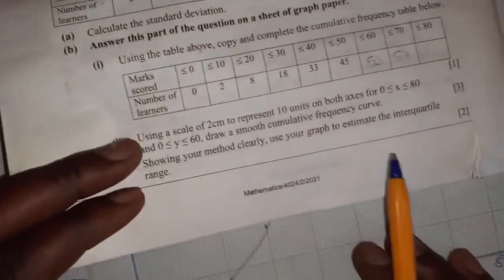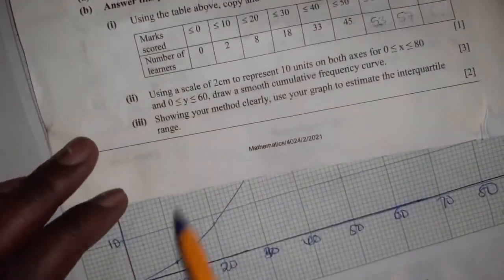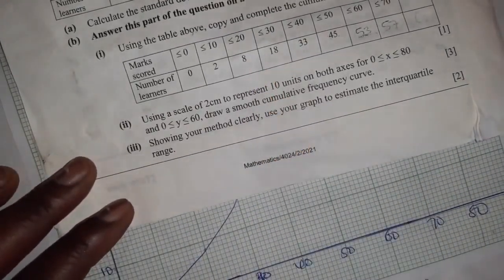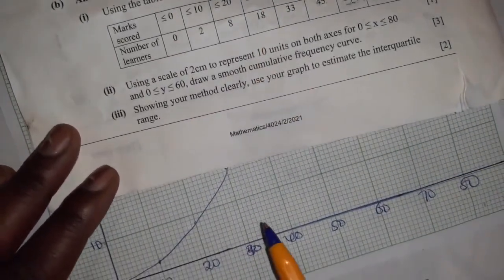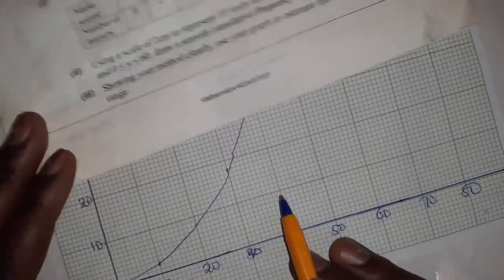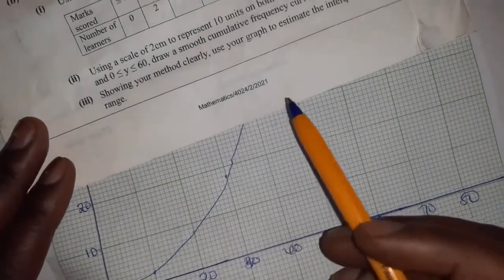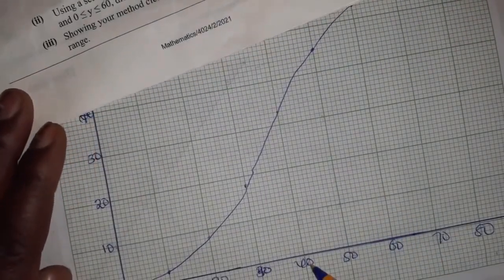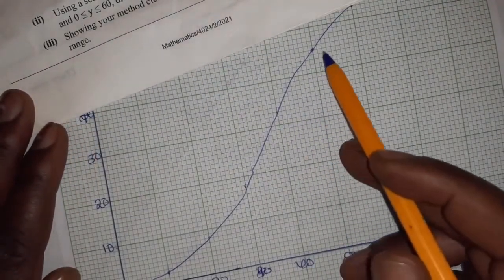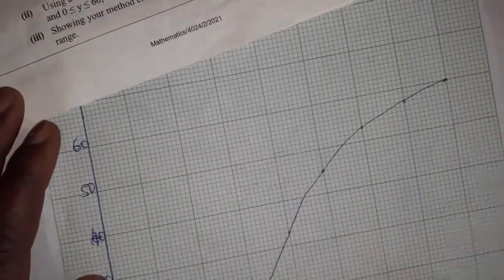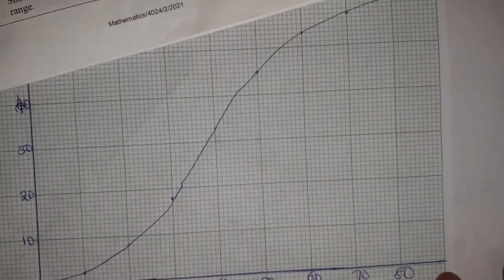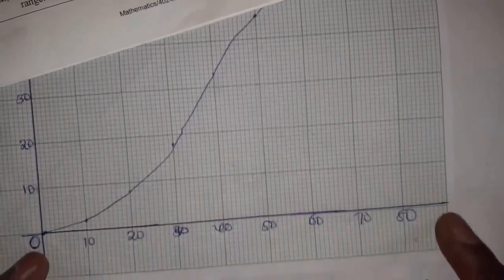So like I said, the first one is 0,0, which is this one. Then you have got 10,3, which is this point. Then you have 20,8, which is this one here. Then you have 30,18, this point here. Then you have 40,33, it's here. You go on up to 80,60, which is this one. So it will be like this. You join them nicely. Yours can even be better than mine.